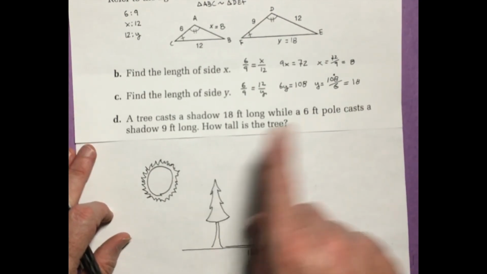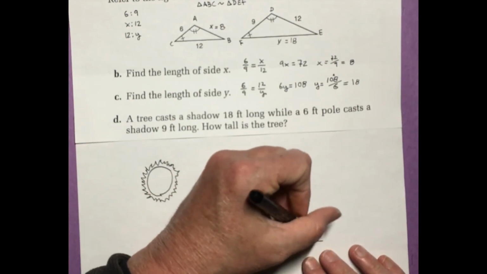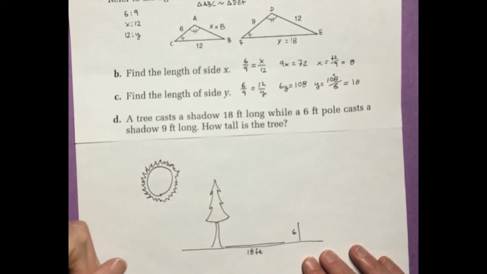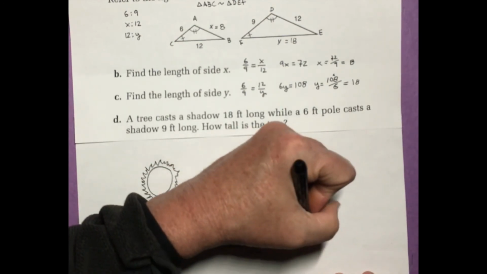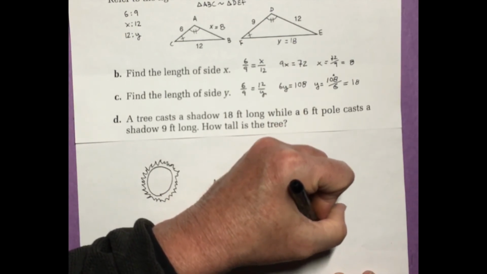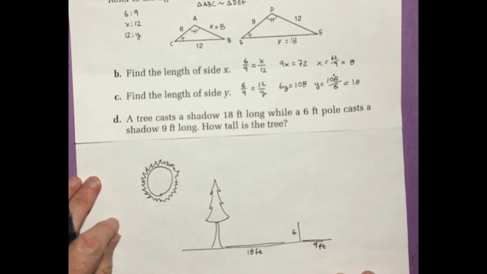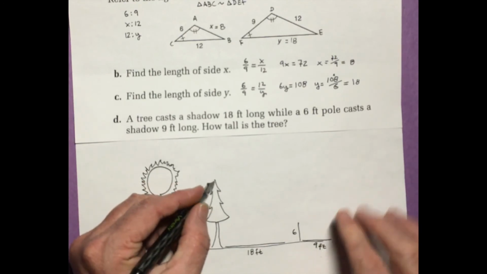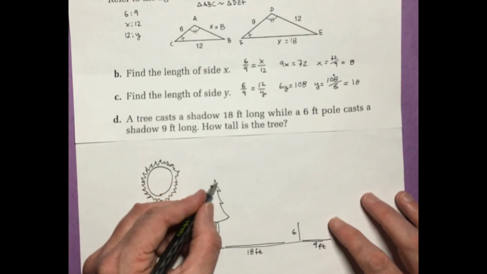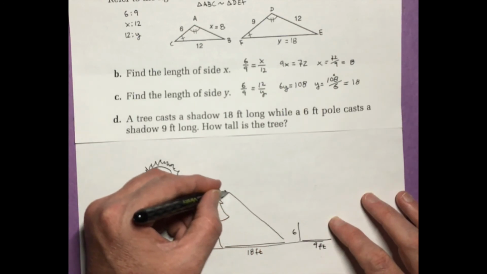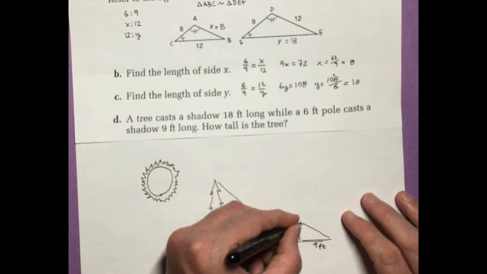So, what else do we have? Over here, we have a 6-foot pole. So here's a 6-foot pole somebody stuck in the ground. That's 6 feet, and it casts a shadow 9 feet long. Well, you know what we can do? Because they're both coming from the same angle of the sun, I can form a triangle out of this, and I can form a triangle out of this.